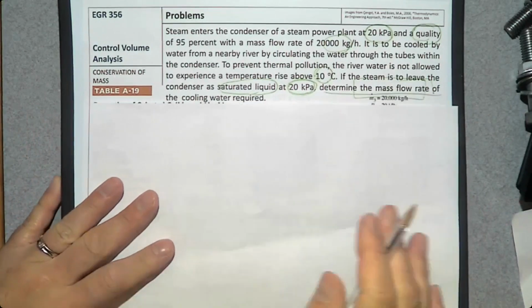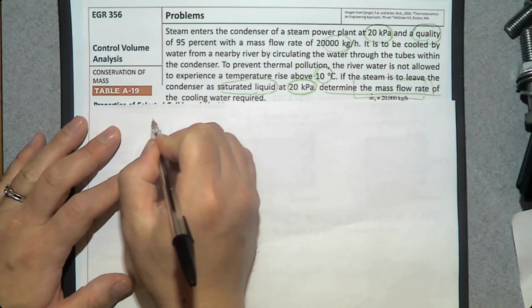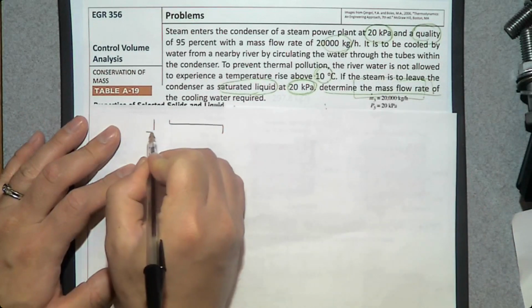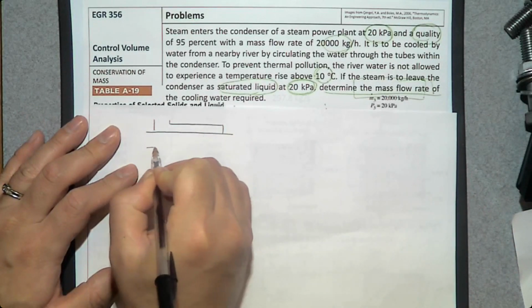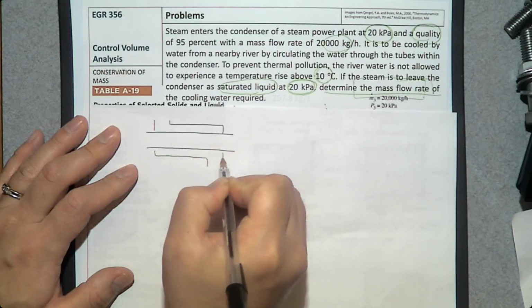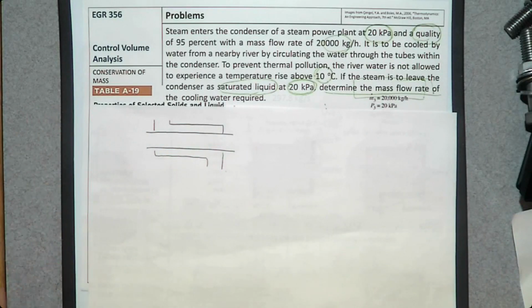So first, the simplest schematic of this heat exchanger looks like this. By the way, this is just the simplest one.